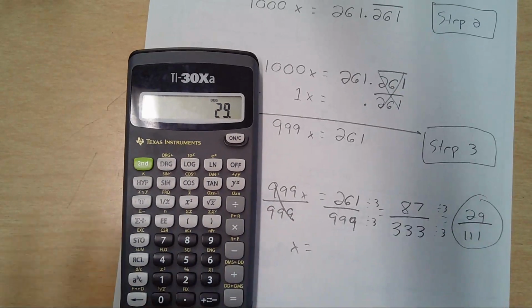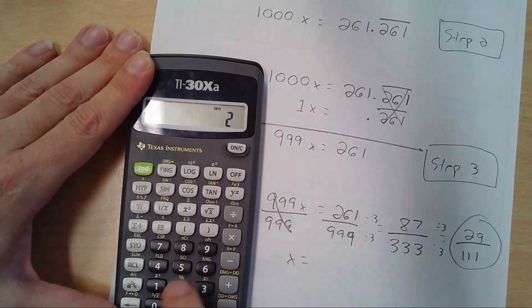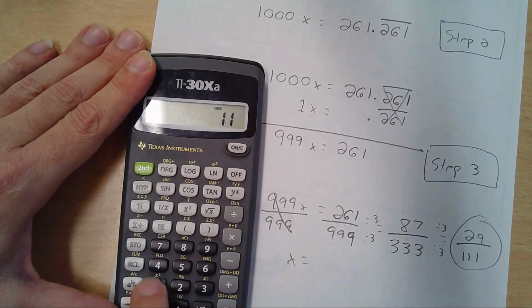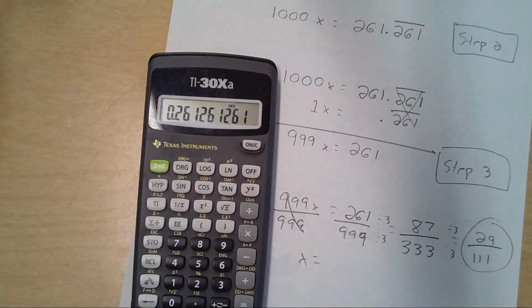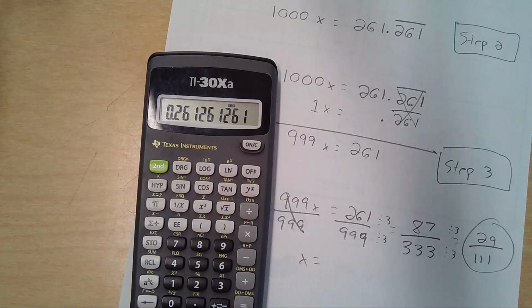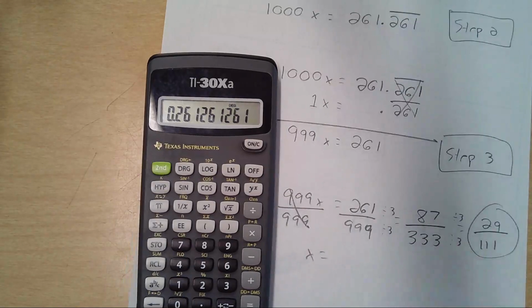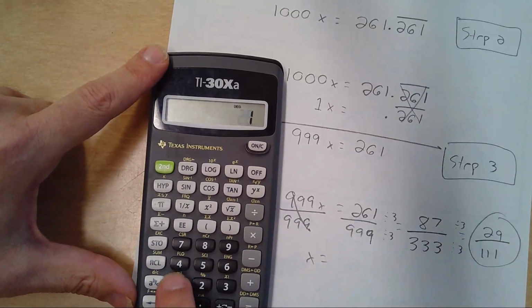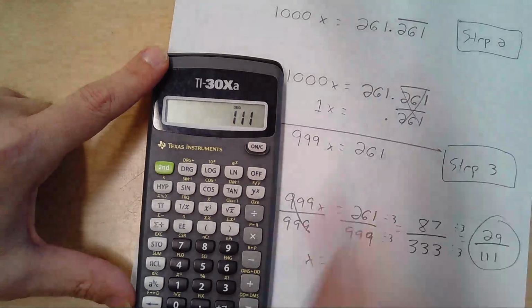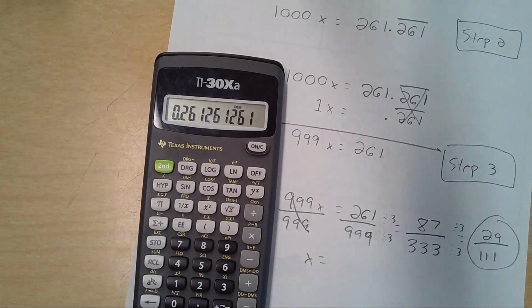And if I check it, go into my calculator, 29 divided by 111, there it is, 261, 261, 261 repeating. Right? That's it. So easy to check. 29 divided by 111. If I don't get 0.261 repeating, well, then something's wrong. I did something wrong. So these are arguably the easiest answers of all time to check.